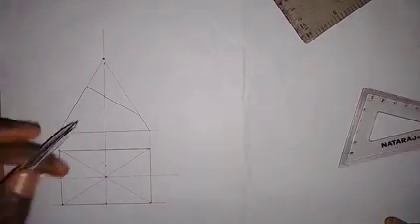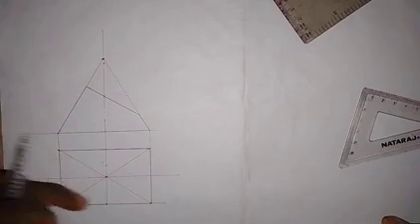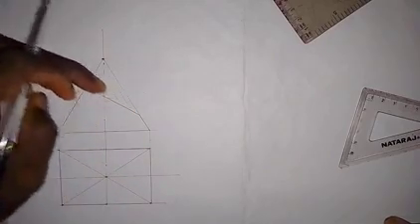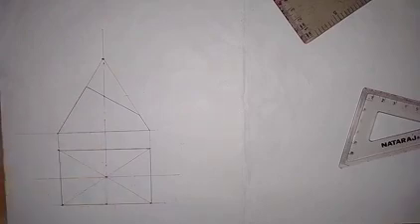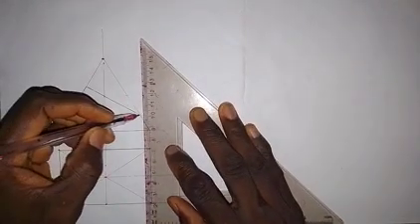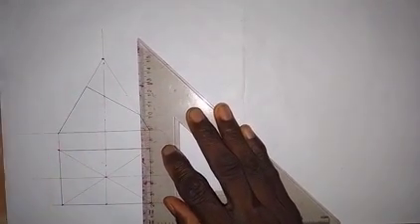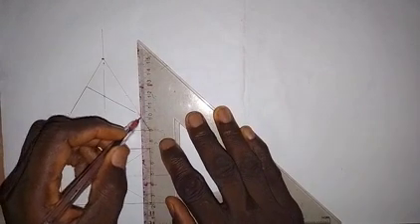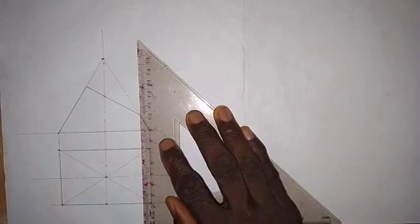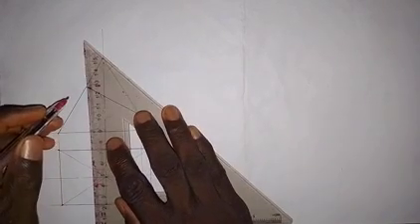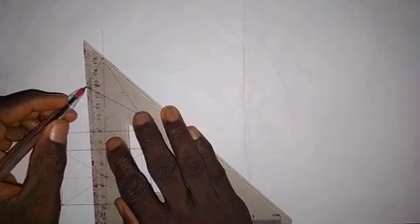Alright, this part that is cut off, we have to show it here in the plan, because there's a particular shape along this part that needs to be shown in the plan. So how can we do that? With our set square at this point, we draw a vertical line like this, and then we also bring our set square to this point and draw a vertical line.